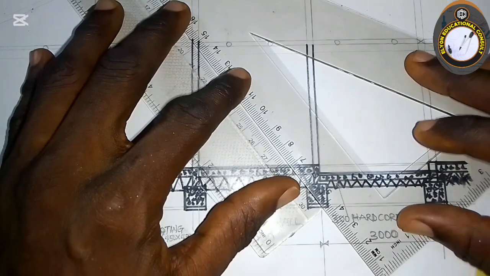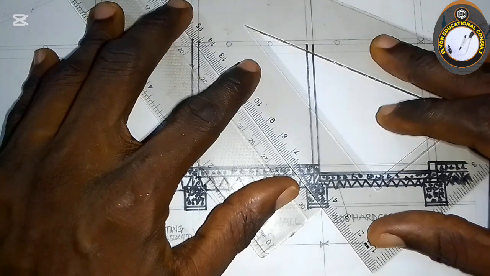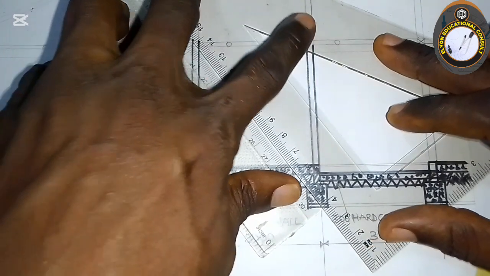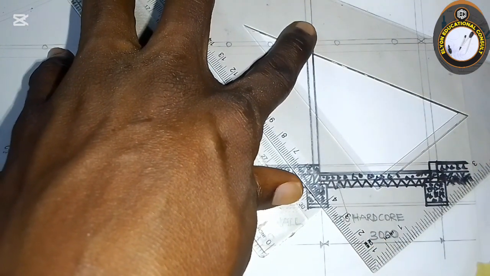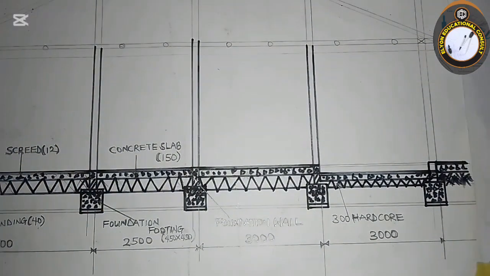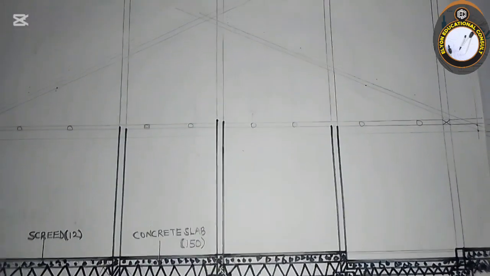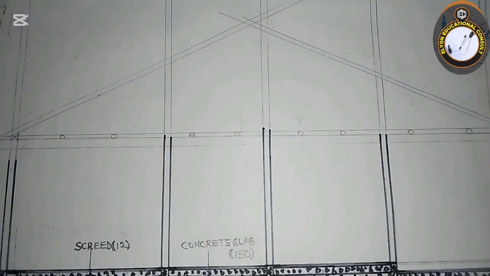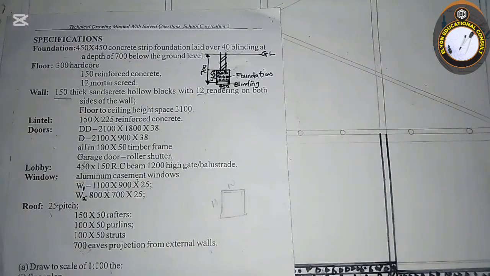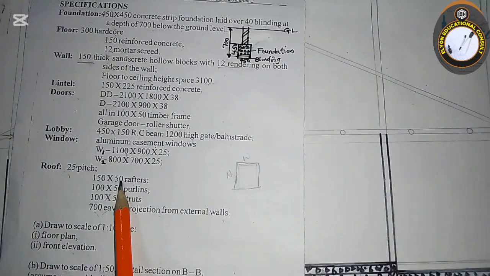So like this, move it to the point there, then I'm going to draw this way. So I hope you can see this now. So we have it this way. So the thickness of the rafter is 50, 150 by 50.